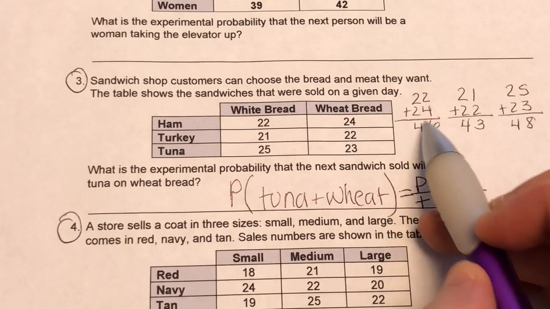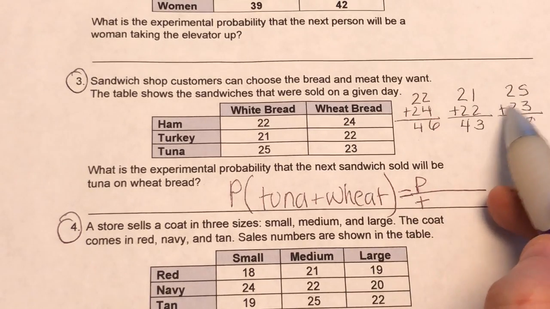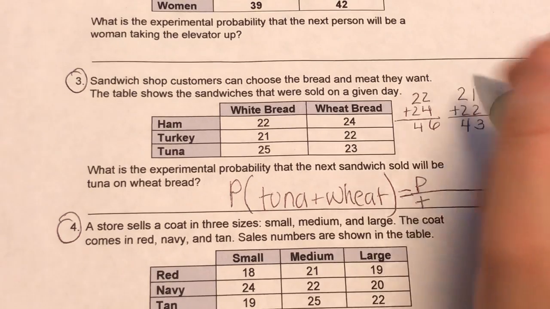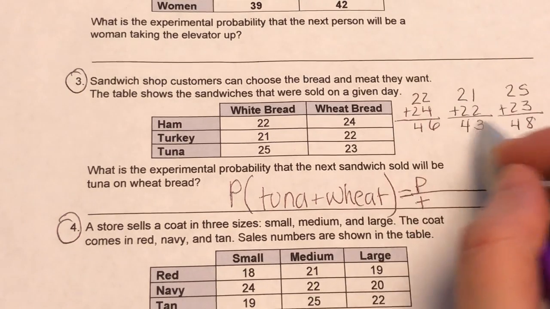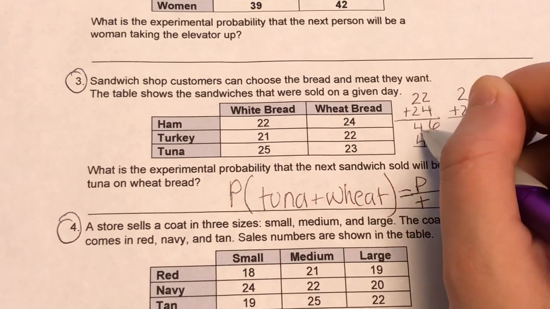So 22 plus 24 is 46. 21 plus 22 is 43. 25 plus 23 is 48. Then I'm going to add all those totals together. So I add them.